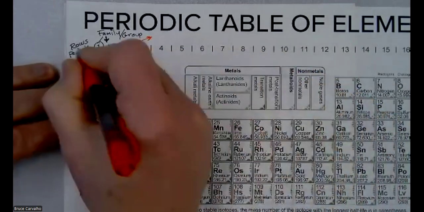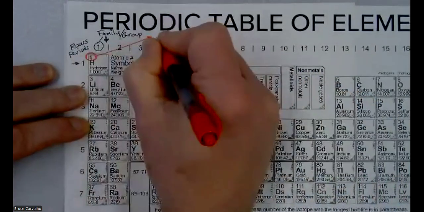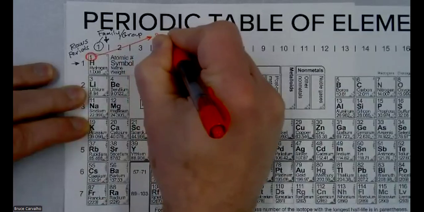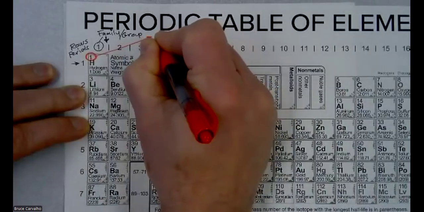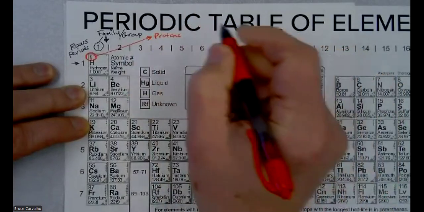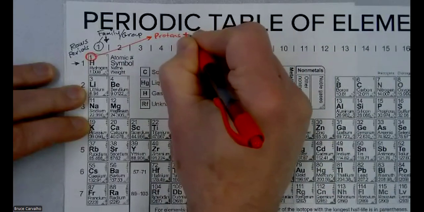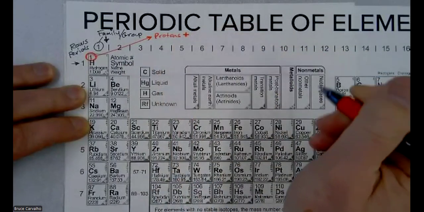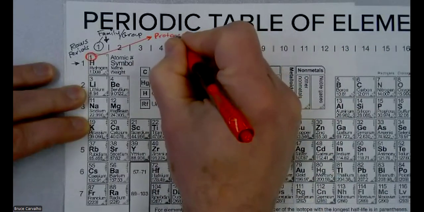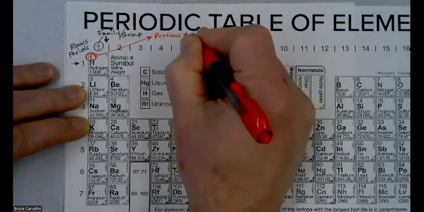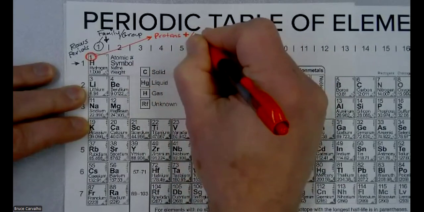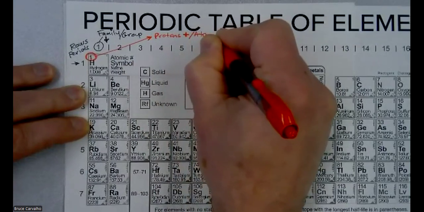That number right on the top refers to the number of protons. And you should have learned in Build an Atom, these are also positives. So I'll draw them as a plus sign. Sometimes I'll put a P and a plus together. These are also called the atomic number.